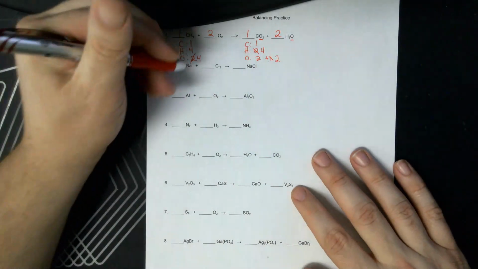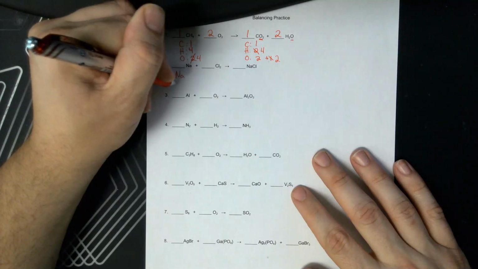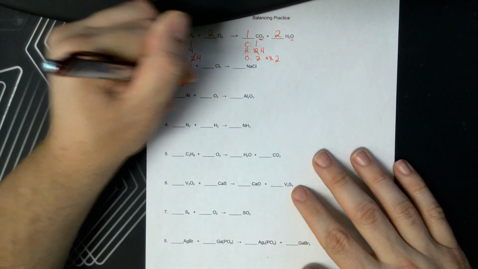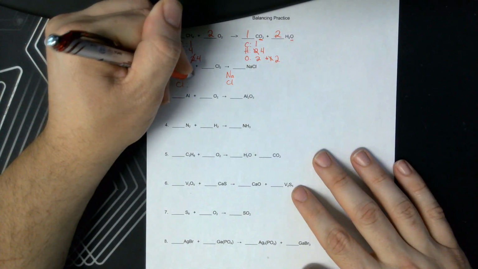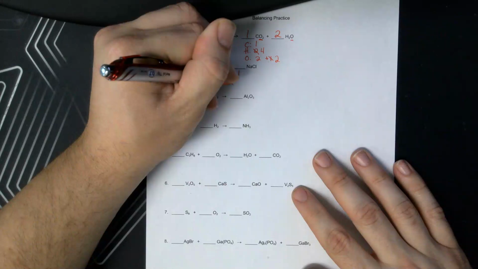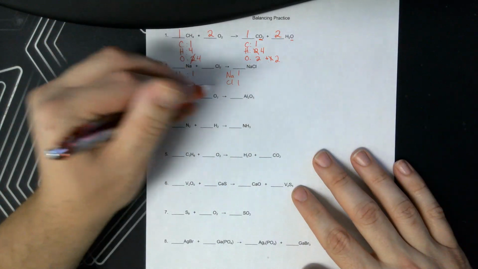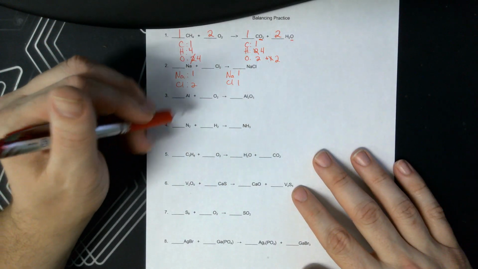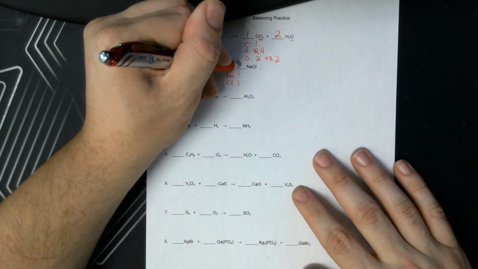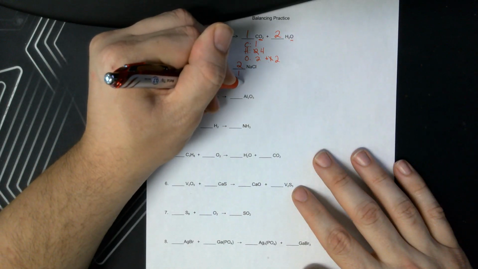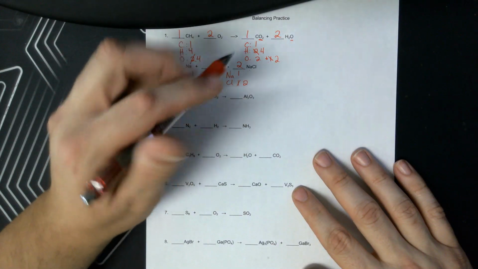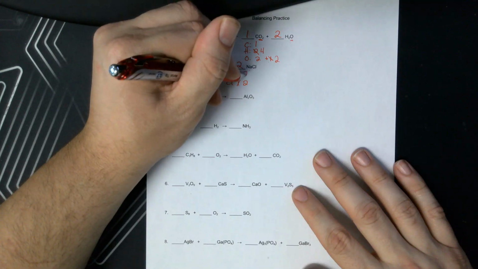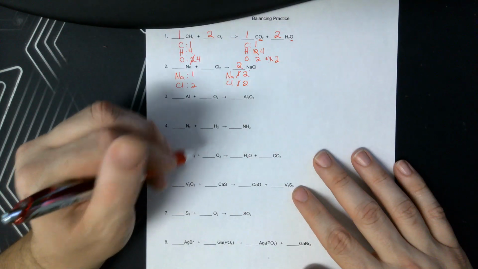On this next one, you have NaCl, and I count 1, 2, 1, 1. So I need to fix my chlorine. So I'm going to write down the coefficient 2, because 2 times 1 is 2. But because I wrote it here, I know that I also need to do sodium. So that is also a 2 now.